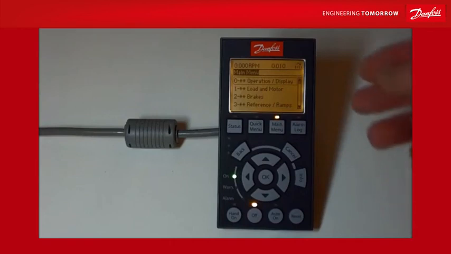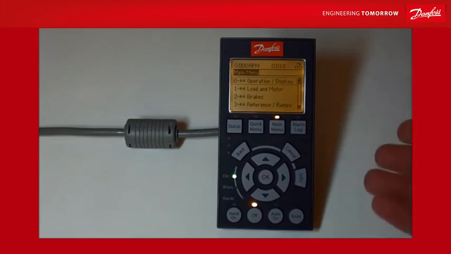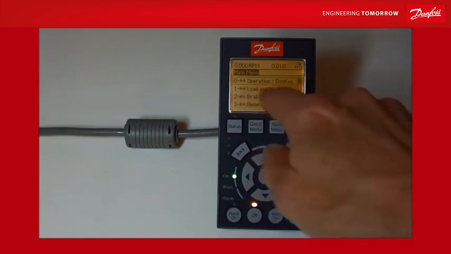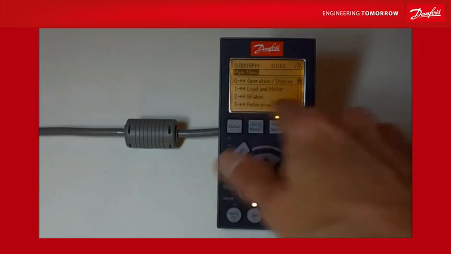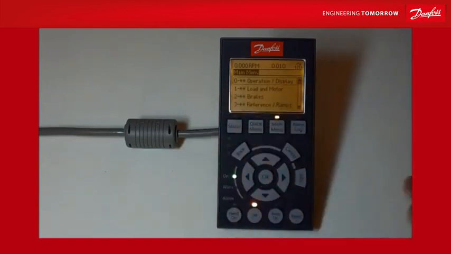Nice concept this, because it means that you can find parameters that you don't know where they are because of what they are. For instance, anything to do with a load and motor would be in group 1. So your currents and that kind of thing, your torque, characteristics and all that kind of stuff is all in group 1. So it's easy to find. Makes it nice and easy.